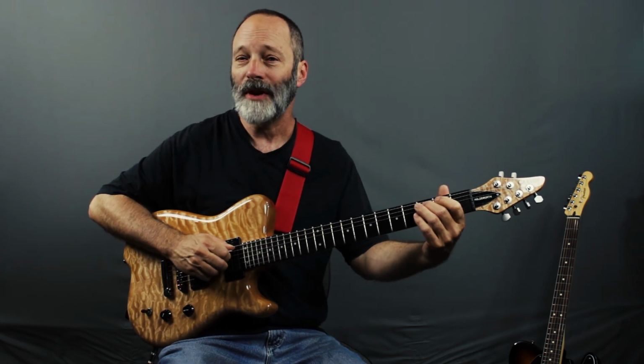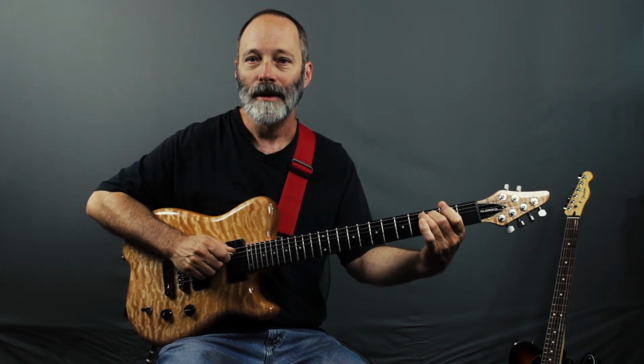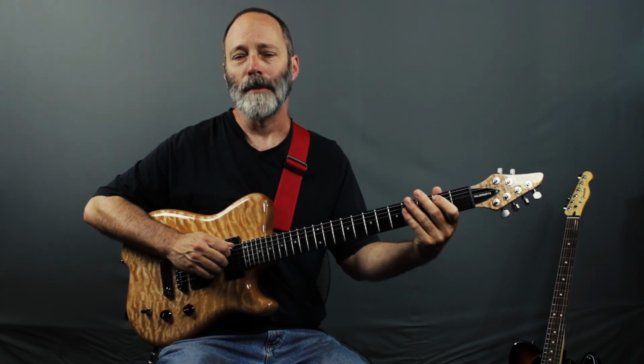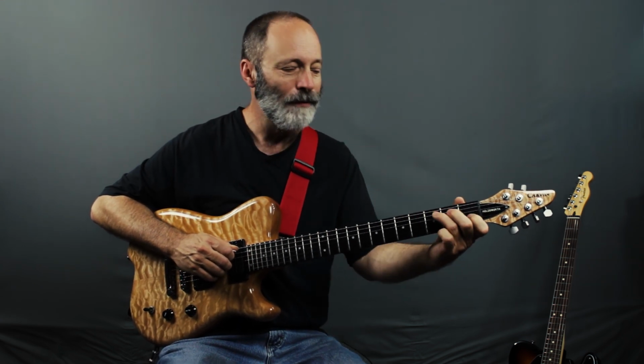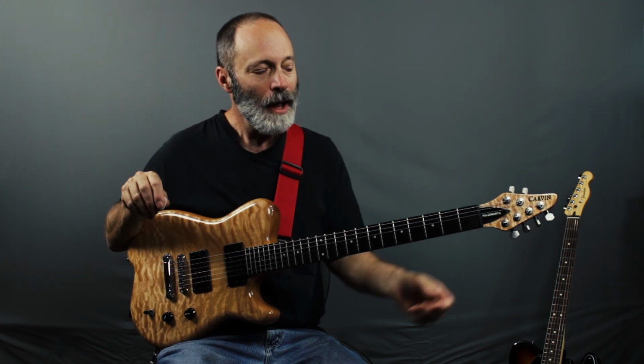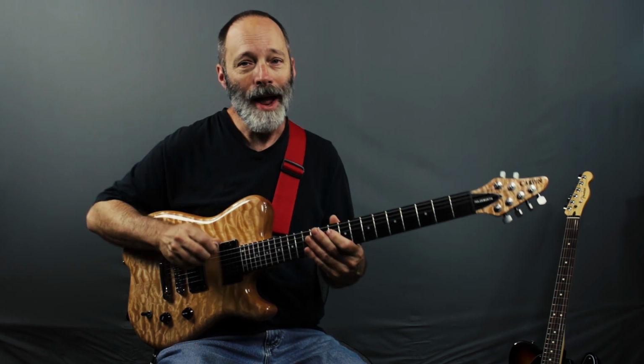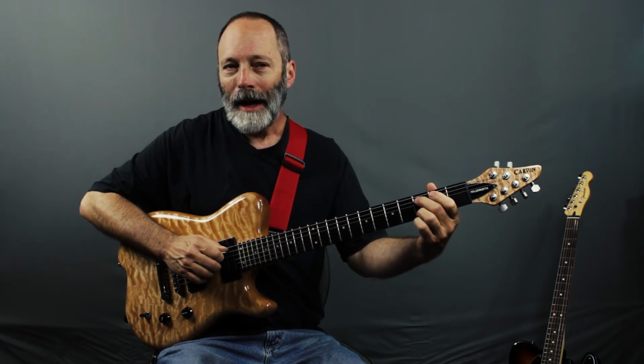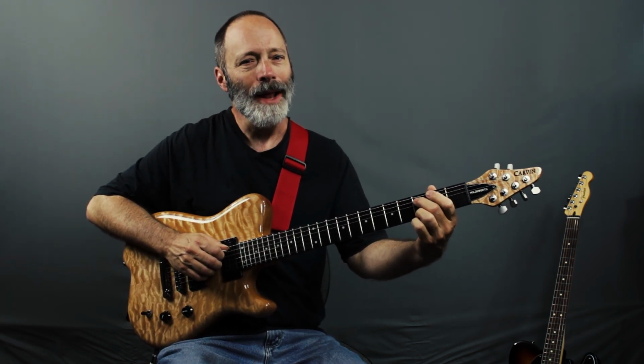So maybe I just have a C and a G. Okay, and that's not a full chord, but it implies a full C chord, either a C major or a C minor. So either one, it could imply, depending on the rest of your arrangement. But a dyad with a ninth implies a chord, but with a lot more tension.